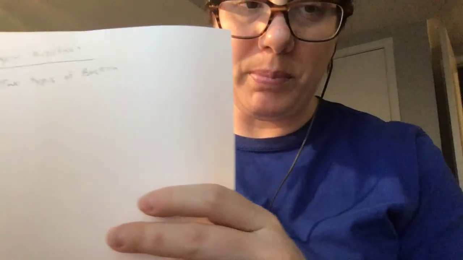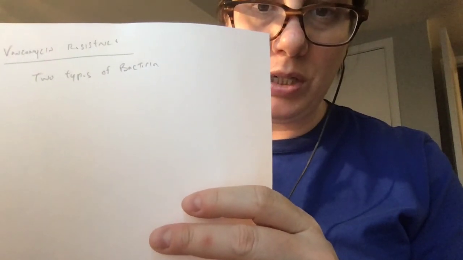From a medical perspective. So we're talking medically now. So from the perspective at your doctor's office and the perspective of a medicinal chemist, there's two types, and those are gram-negative and gram-positive. You've probably heard those terms before. So gram-negative and gram-positive.